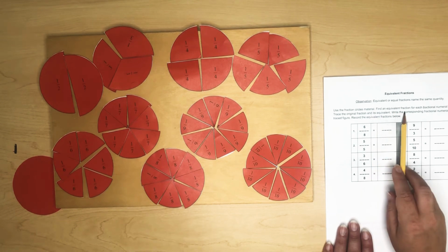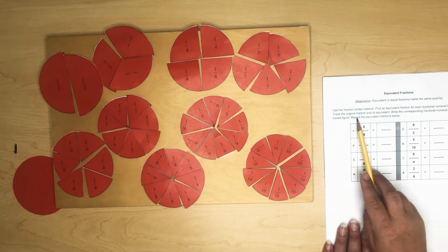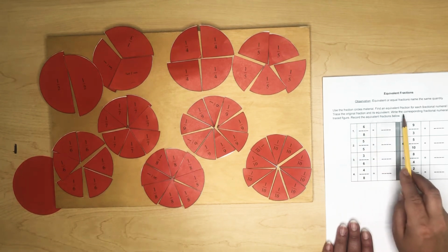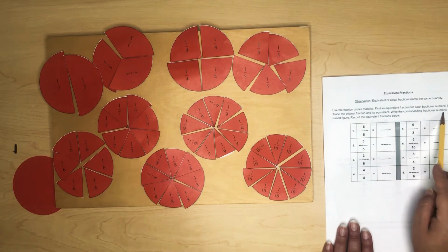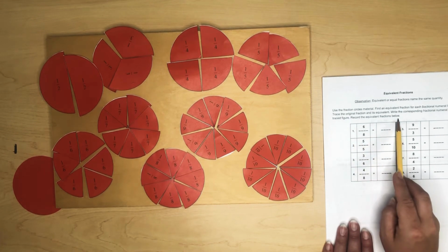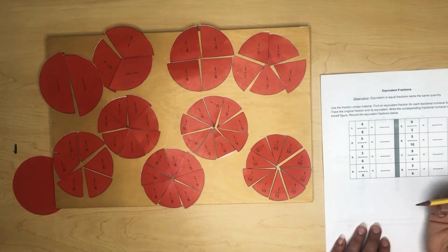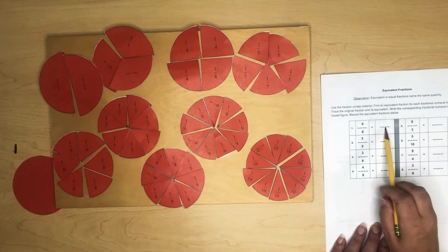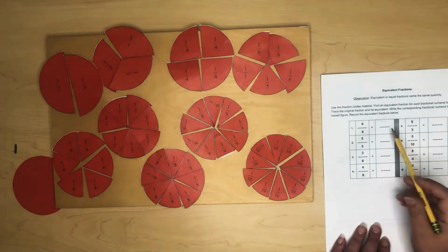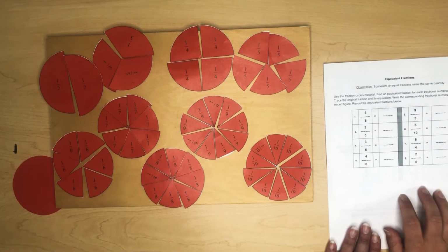Find an equivalent fraction for each fractional numeral listed below. Trace the original fraction and its equivalent. Write the corresponding fractional numeral to each traced figure. Record the equivalent fractions below. Now you have a choice. You can trace them on another set of paper and then write the equivalent here, or you can just write the equivalent after building them. It's up to you. So let's look at the first one.